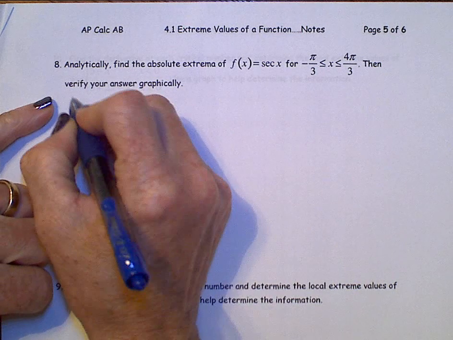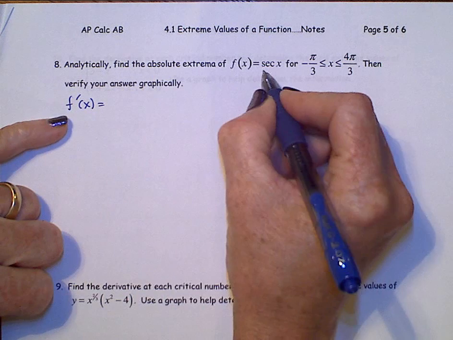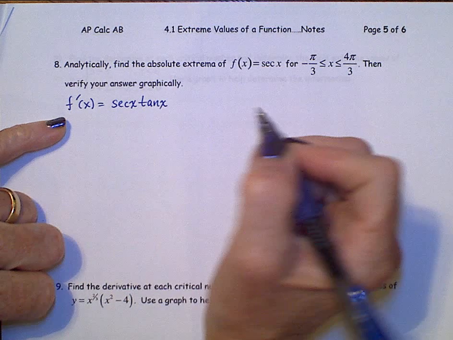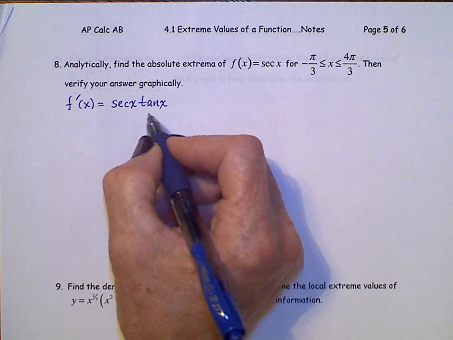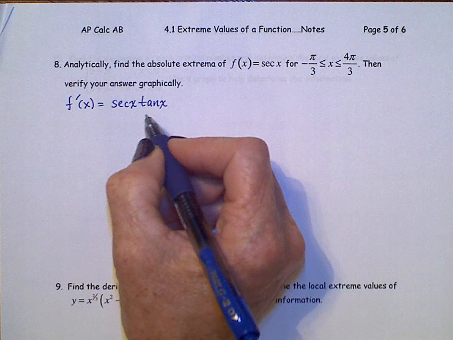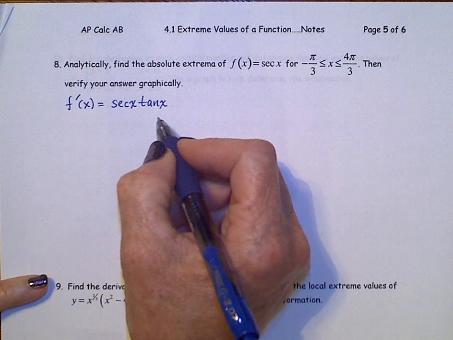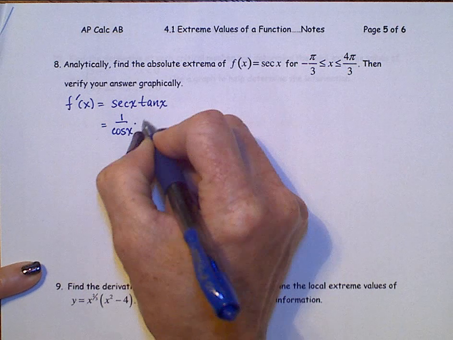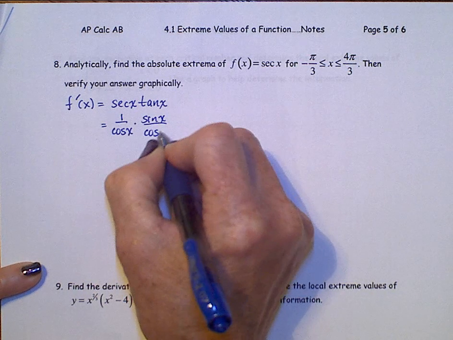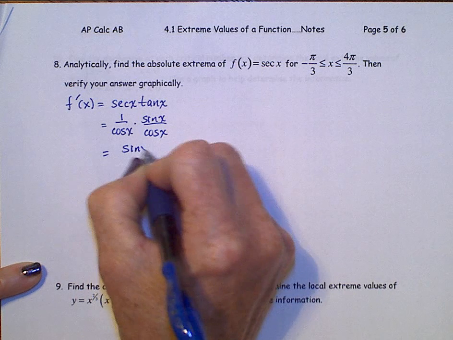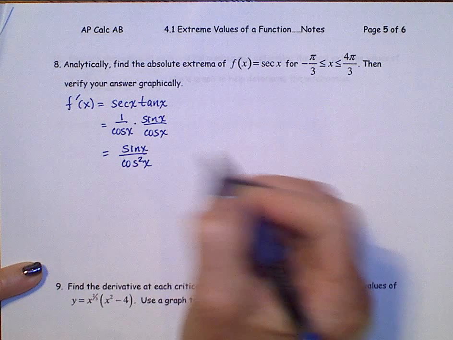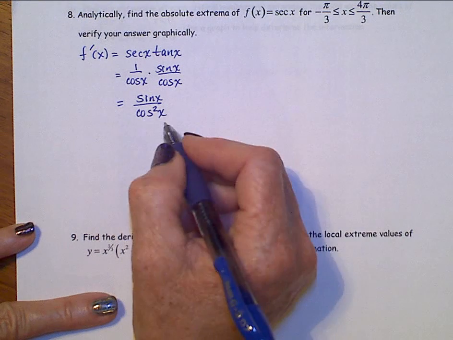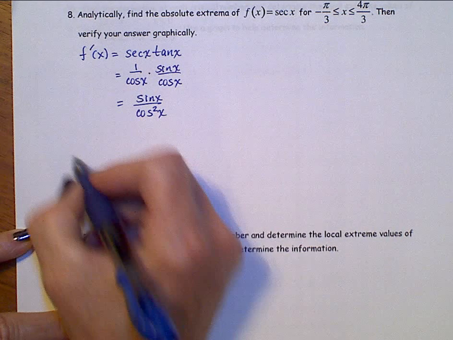All right, finding the derivative. F prime of x is, all right, the derivative of secant is secant x tangent x. Now we are interested in where that derivative is equal to 0 or undefined. When you've got secants and tangents or cosecants and cotangents, flip them to sines and cosines. And we'll have sine x over cosine squared x. When we do that, we can definitely see the difference in the numerator and the denominator, and it's easier to find out where the derivative is equal to 0 and where it's undefined.